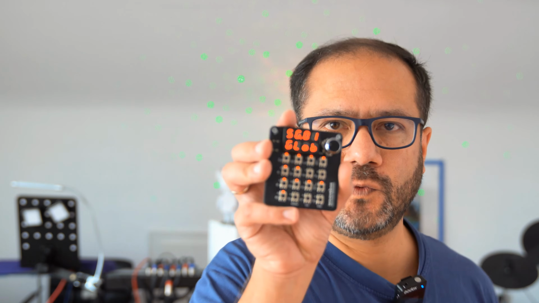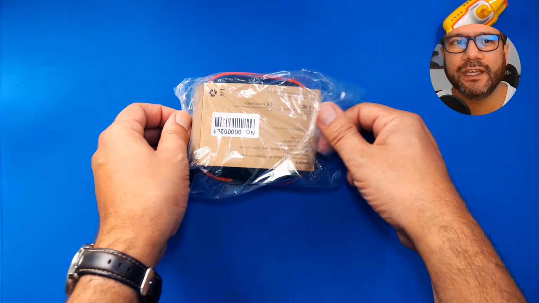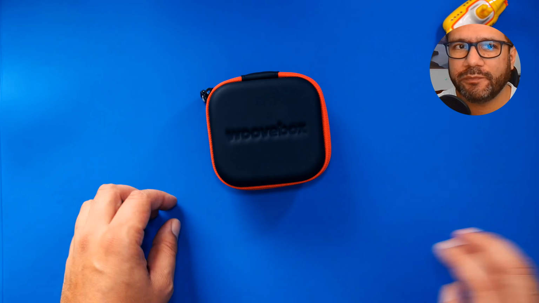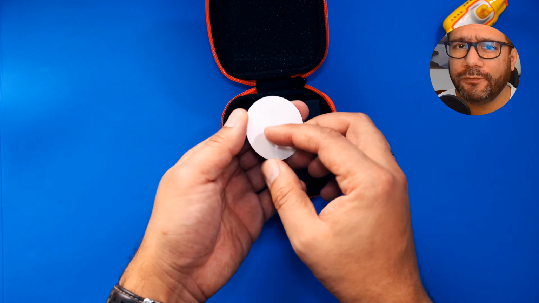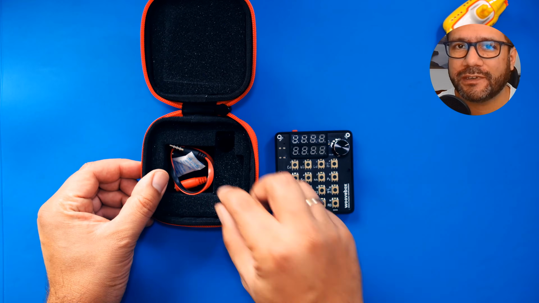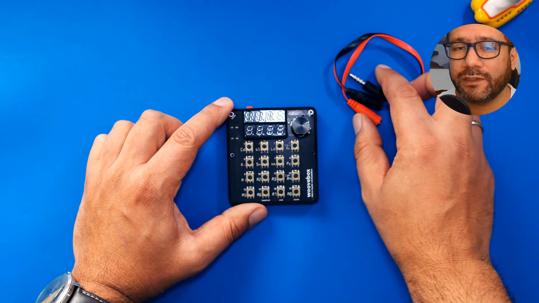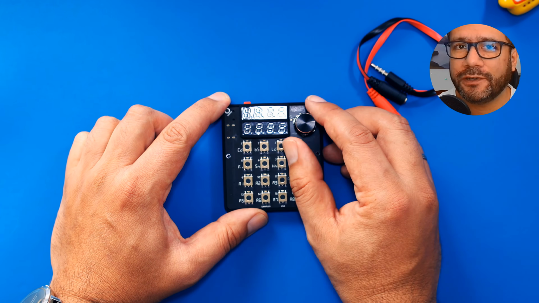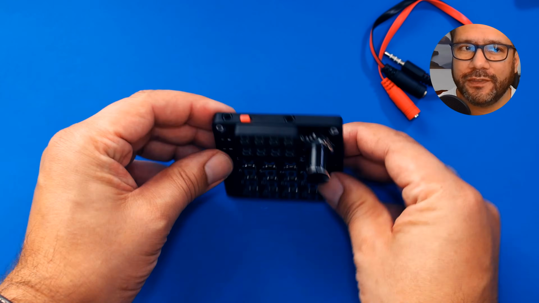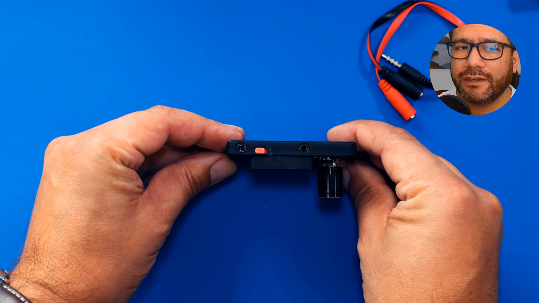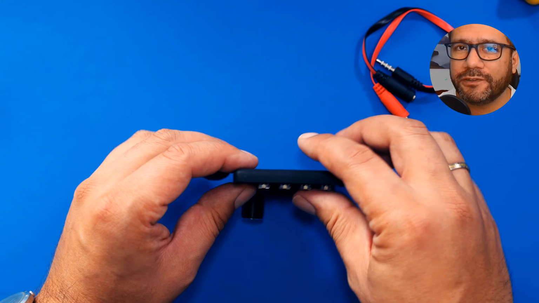Here we go. So, this package arrived from Australia today, and inside we find a small carrying box, and inside that there's a cheat sheet, this badge, the Woovebox itself, and this adapter cable. As you can see here, the user interface consists of 16 buttons, one encoder, and one 4-digit 2-line LC display. On the sides of this device there's an on-off switch, media in and output, audio in, a USB port used for charging, and a headphone jack.